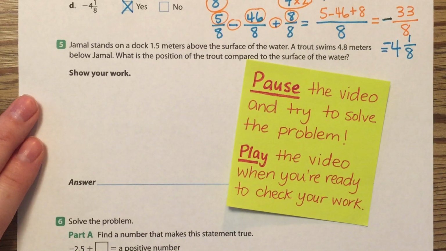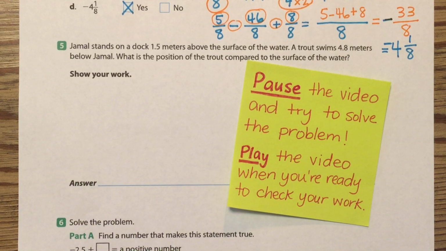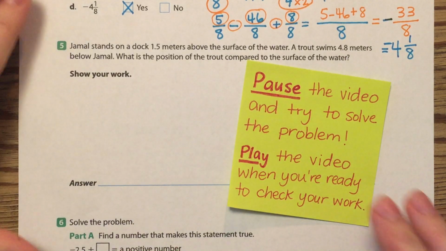All right, now would be a good time to pause the video and try to solve the next problem on your own. And play the video when you're ready to check your work.